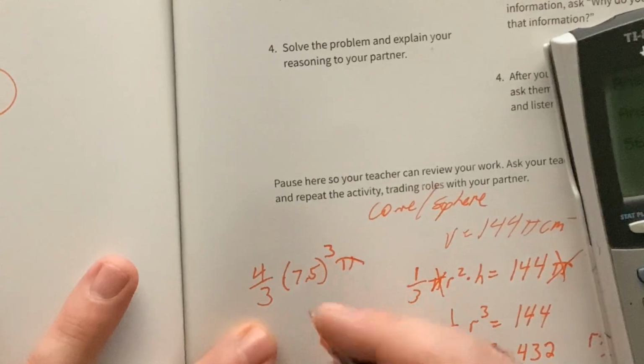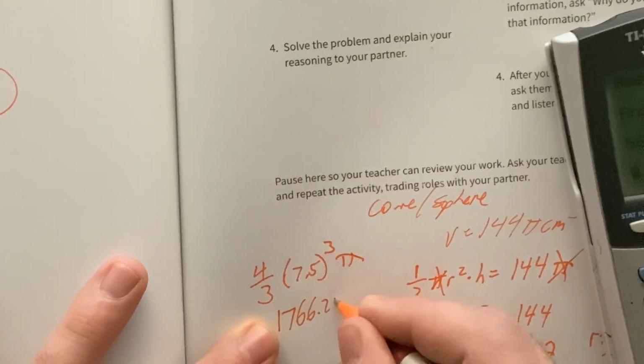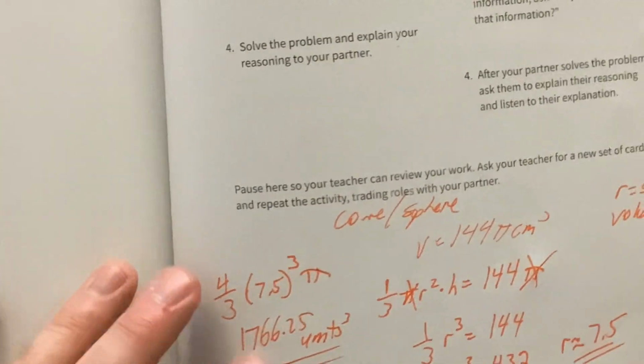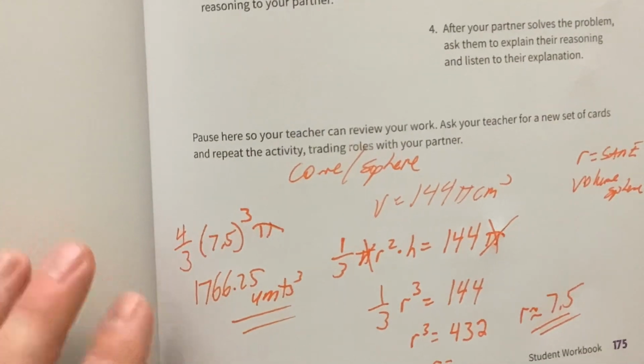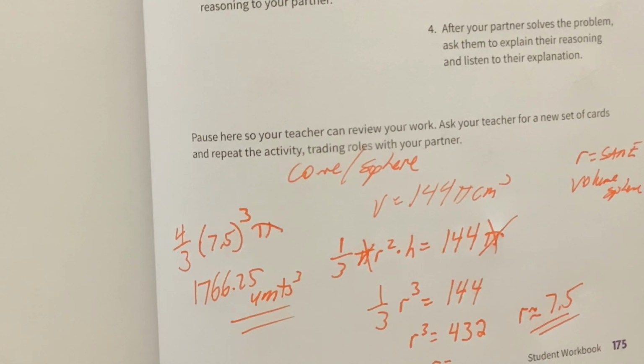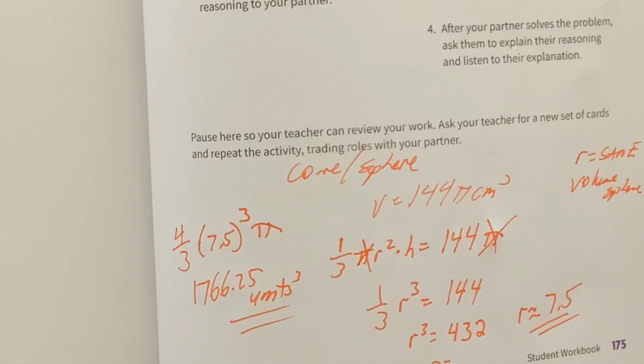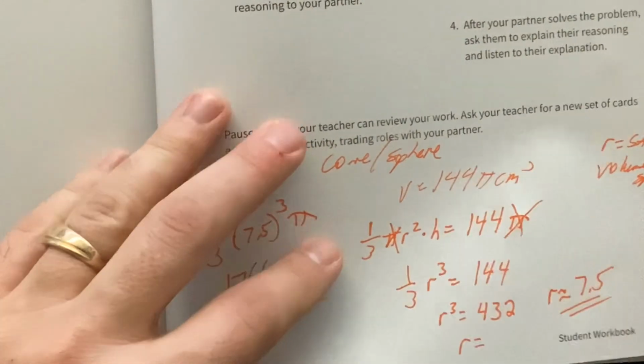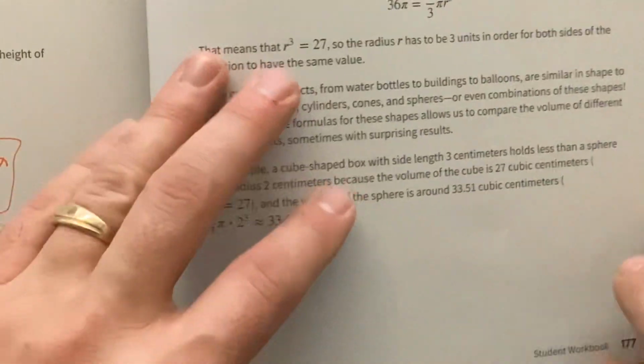I just want to make sure you can get that 1766.25 units cubed. Again, some of those questions, it's like, well, we need to get more information. Obviously, the more it gives you, the better. But yeah, just being able to type that in is super important. If you didn't get that, please try it again. If you don't the second time, let me know. I want to make sure you can get those.